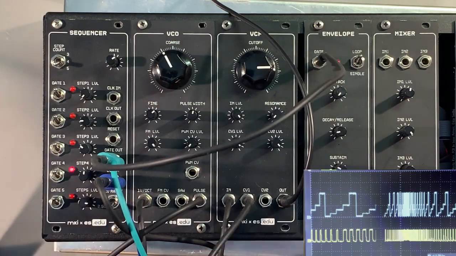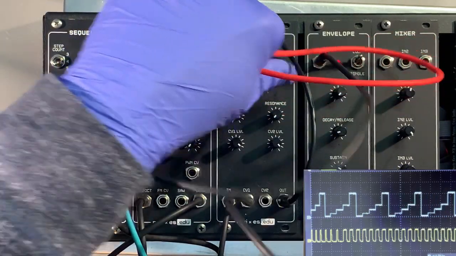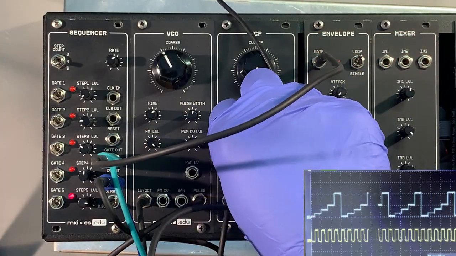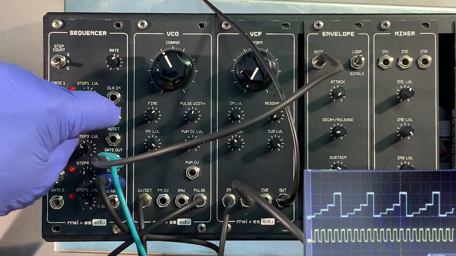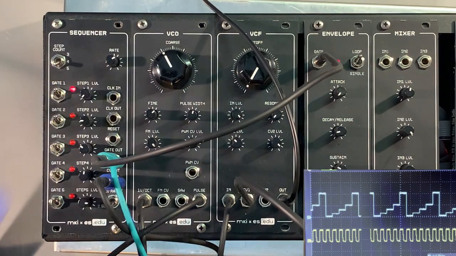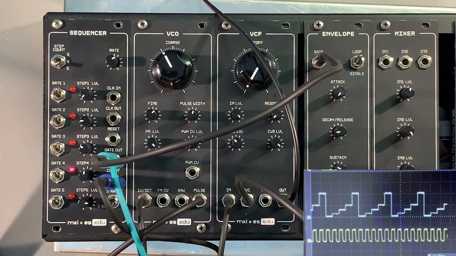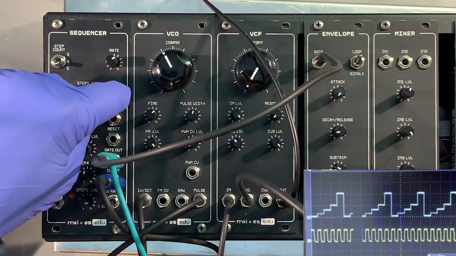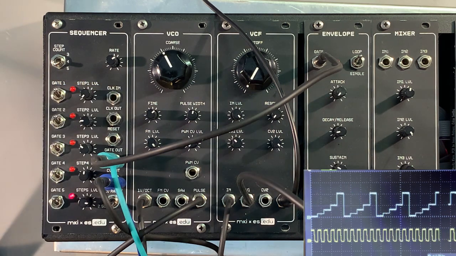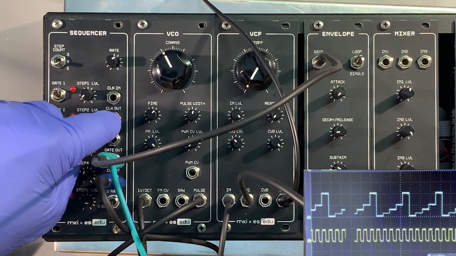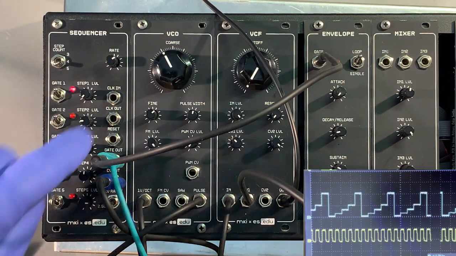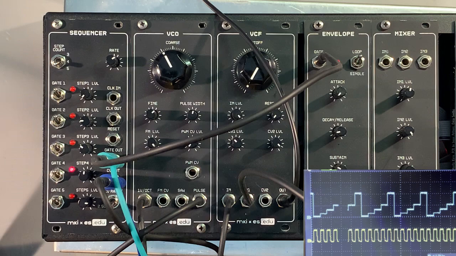And the clock also has an output. So there's a clock output jack right here, and that's always going to be a buffered copy of whatever is clocking the module. So when nothing is plugged in, it's going to be a copy of the internal clock, and if something is plugged in there, it's going to be a buffered copy of that.